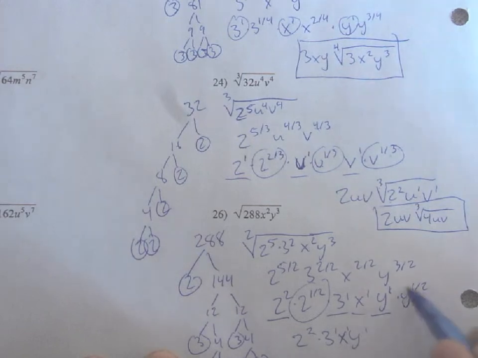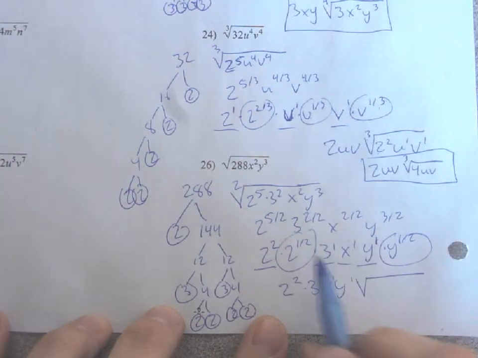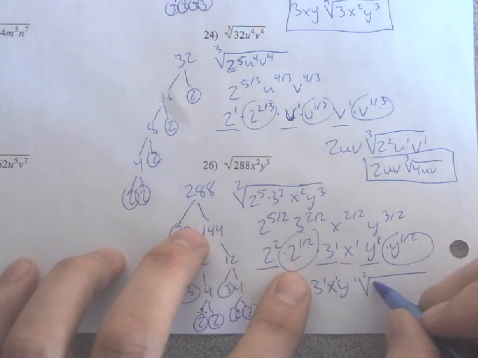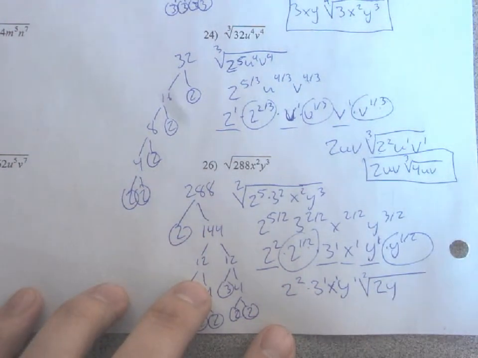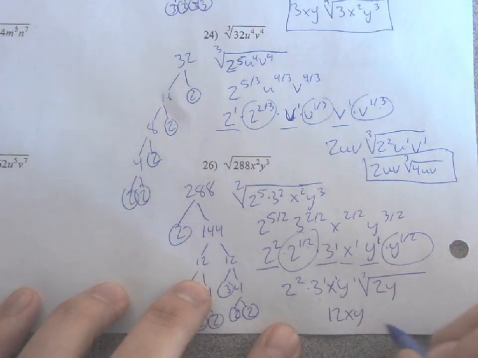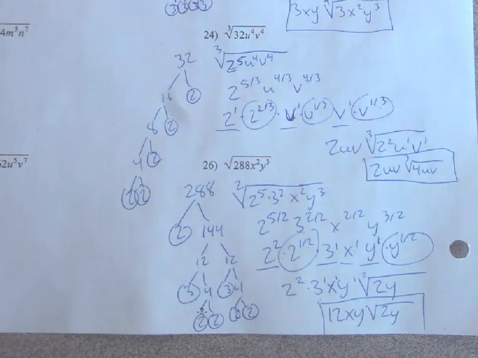Okay, and then what's left over is whatever has a rational exponent still. So those are going to get converted back into roots. Since the denominator is 2, it's going to be a square root. And then I have a 2 to the 1, or 2, and I have a y to the 1. So let's put this all together. 2 squared is 4, times 3 is 12. 12xy times the square root of 2y. Final answer probably doesn't need that 2 index. That's just kind of for us to work with. So that's number 4 of those.